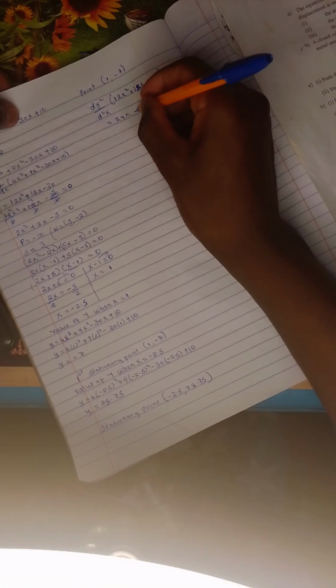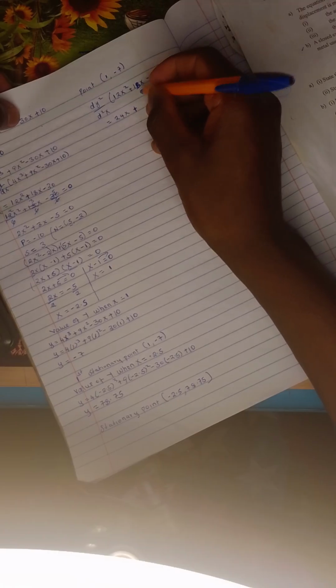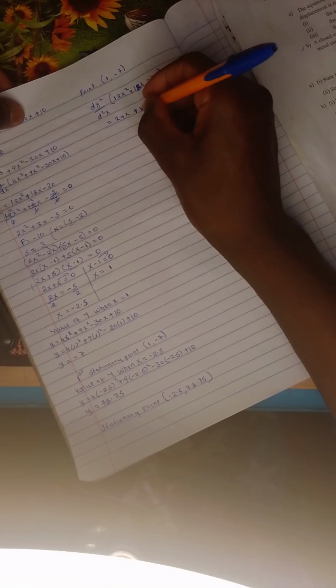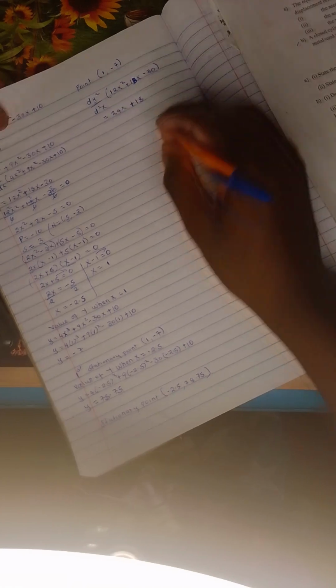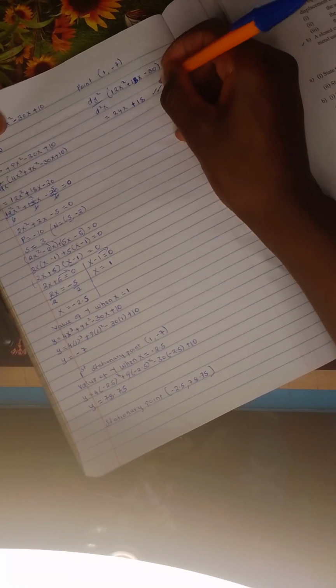And then plus the derivative of 18x, that is 18. So this is now our second derivative.